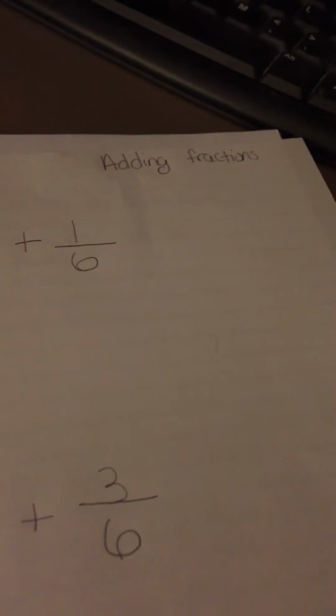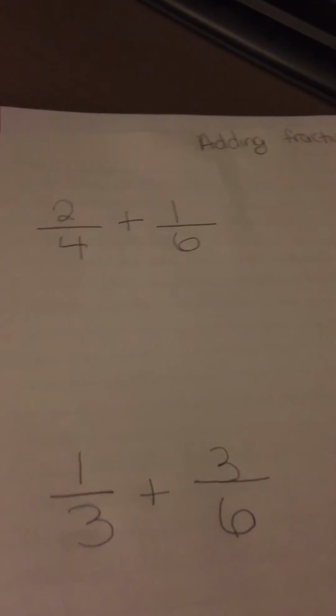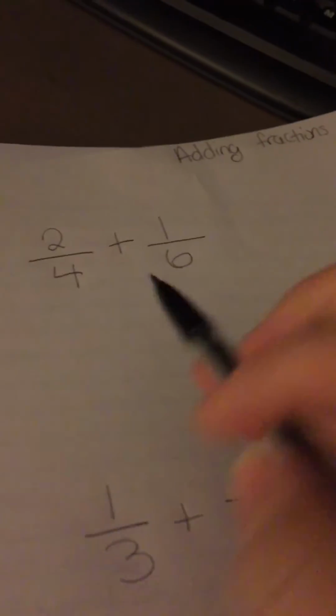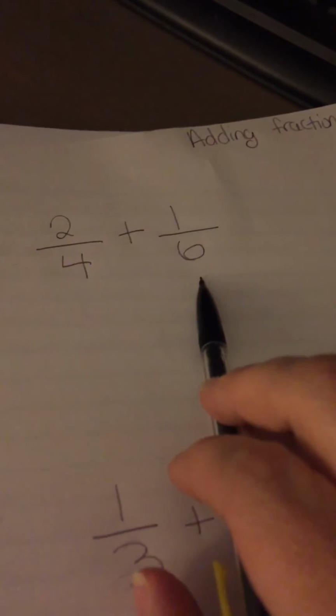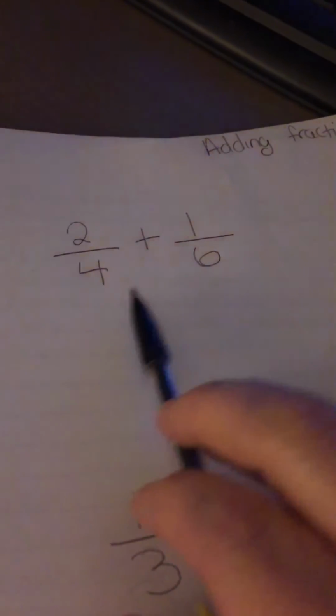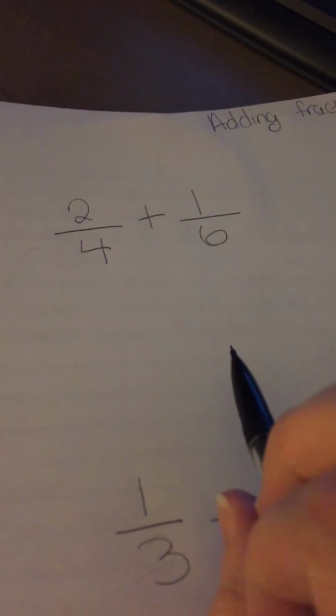This video is going to walk you through the steps of adding fractions with uncommon denominators. The first problem we're going to look at is 2/4 plus 1/6. Because the two fractions do not have a common denominator, we cannot yet add them.